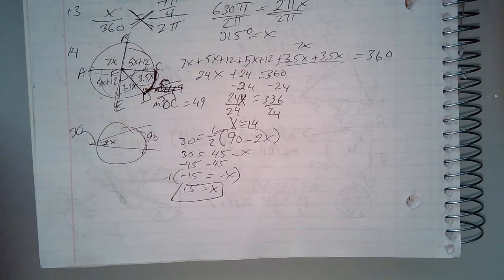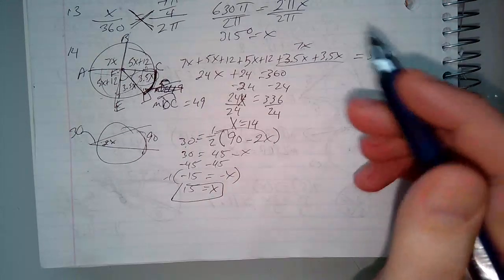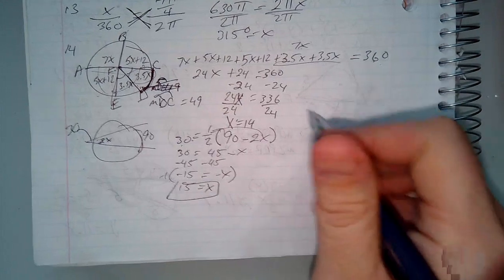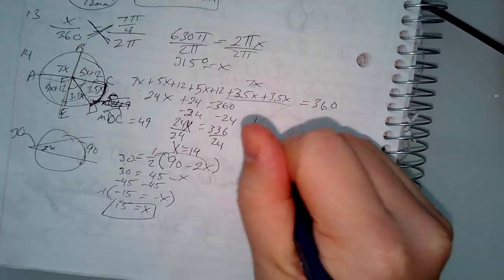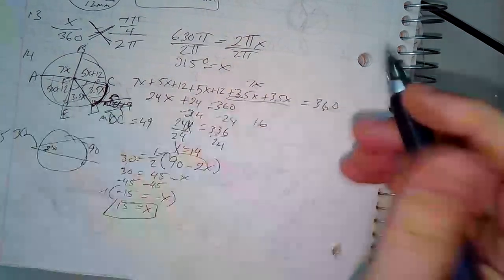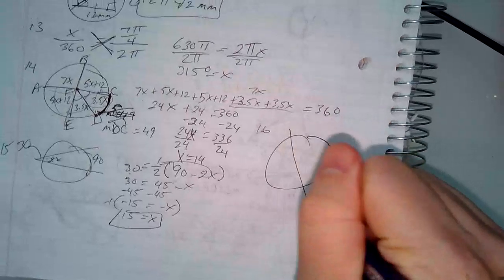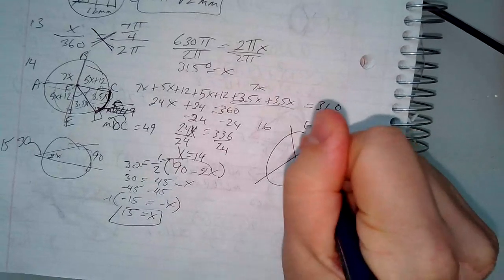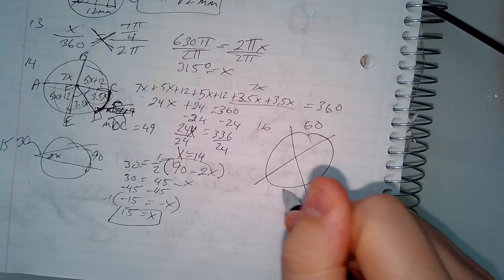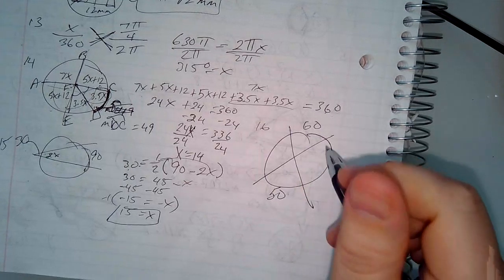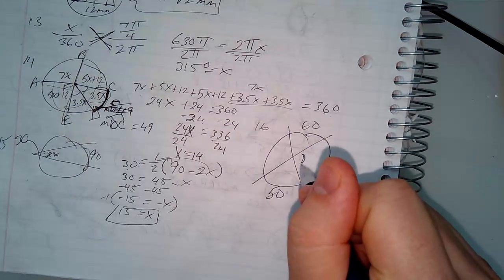Number 16. Number 16 says find the measure of the numbered angle. We know that those have to be vertical angles, right? So number 16, I'm going to do it over here, is 15. 16, we have this going on, 60 degrees. We know 50 degrees right here, and we need to know this angle right here.